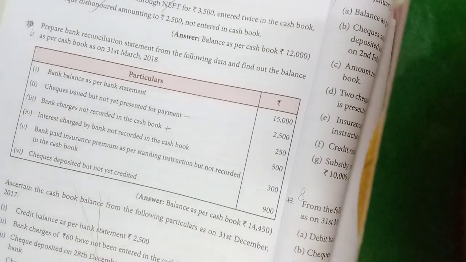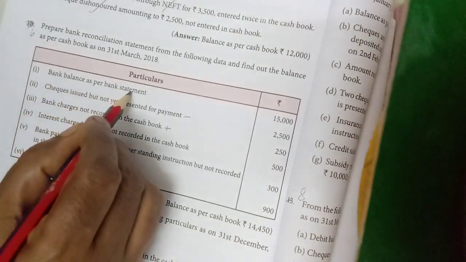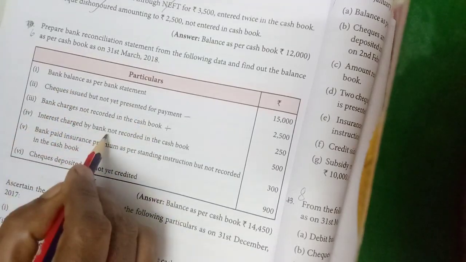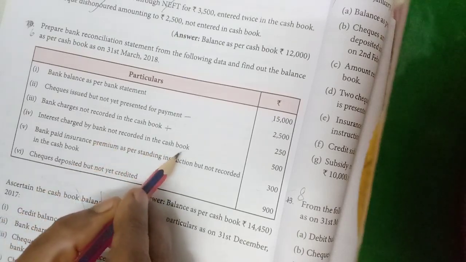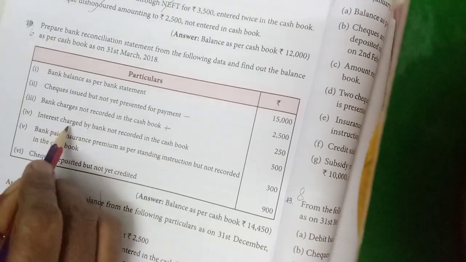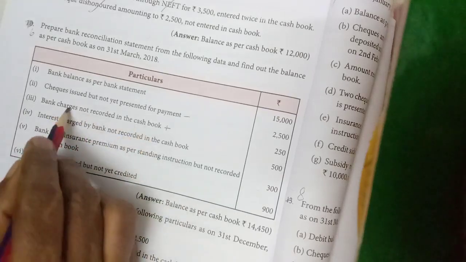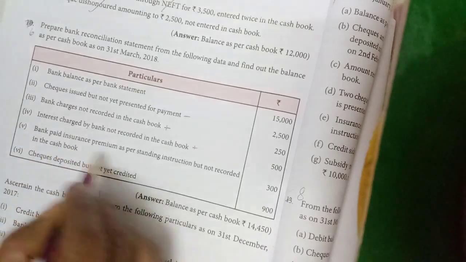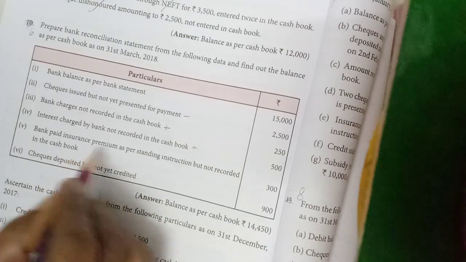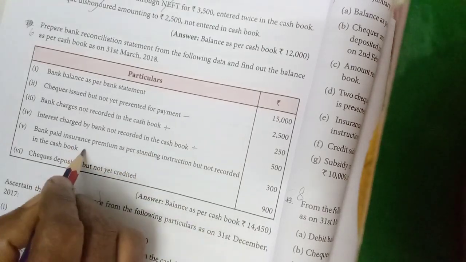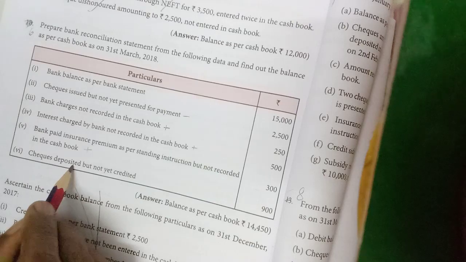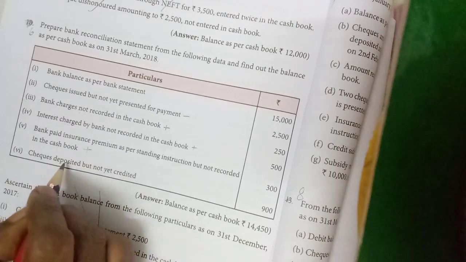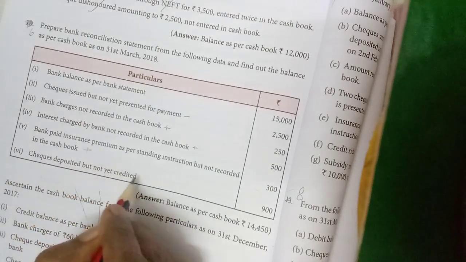Because this is bank balance as per bank statement, the opposite we have to do. Then interest charged by bank not recorded in the cash book. Interest charged means one expense only, so same thing, we need to add. Then bank paid insurance premium. This also is an expense paid not recorded in the cash book. Same, there we have deducted, we should add. Check deposited, there we will deduct, here we need to add.